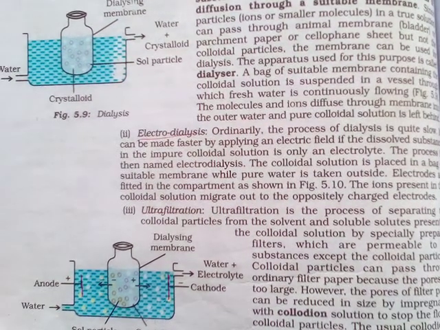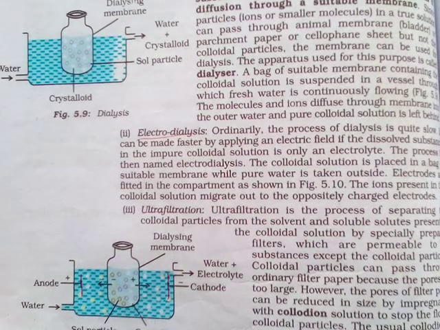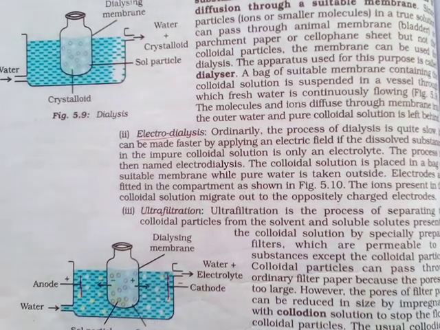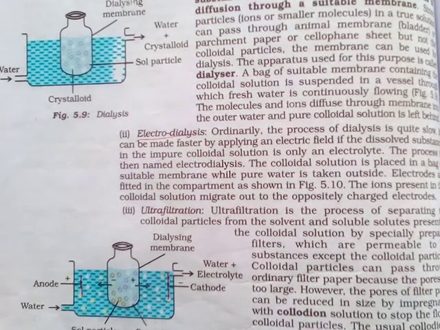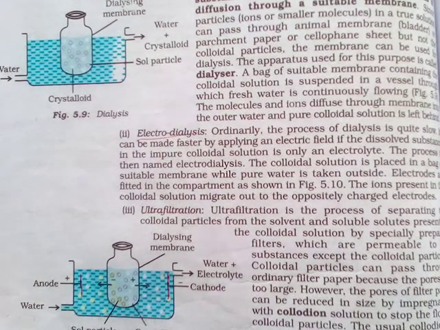Then the filter paper is hardened by formaldehyde, and then finally it is dried out. Then that filter paper is known as ultrafilter paper. So we have already learned that colloidal particles do not pass through ultrafilter paper. So we have to filter that colloidal solution. Then we'll have that dispersed phase in the filter paper.